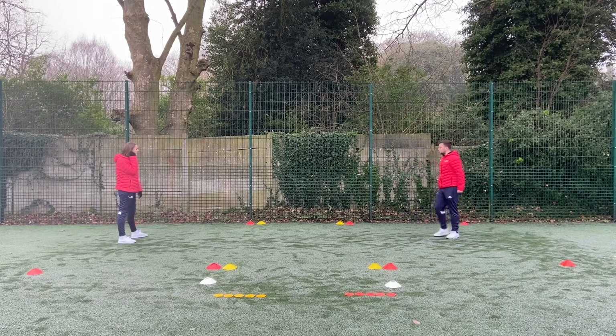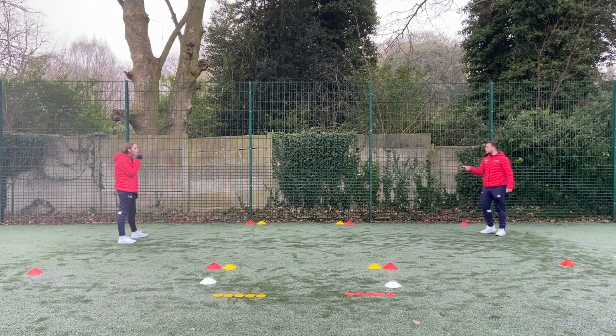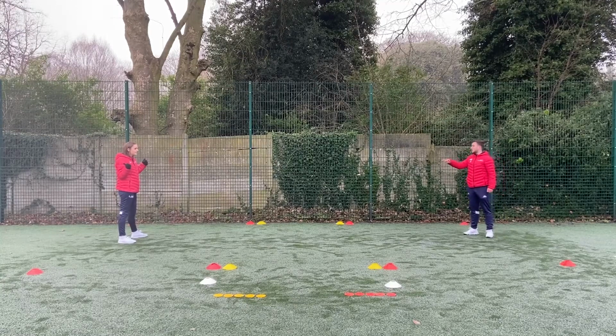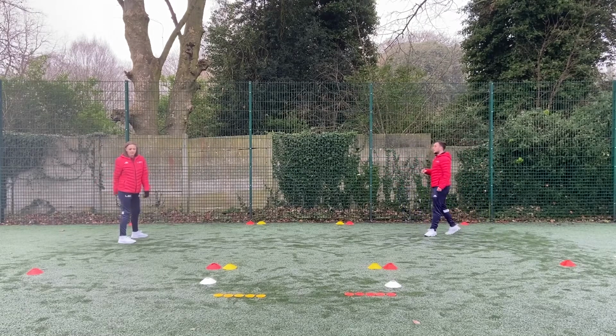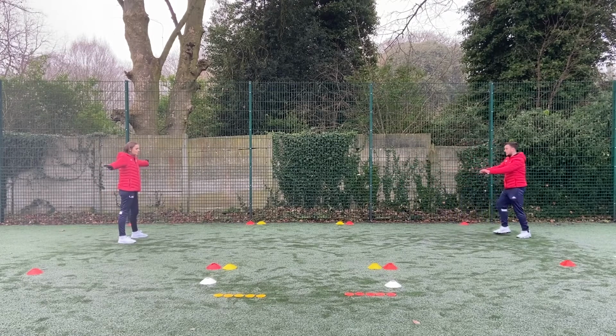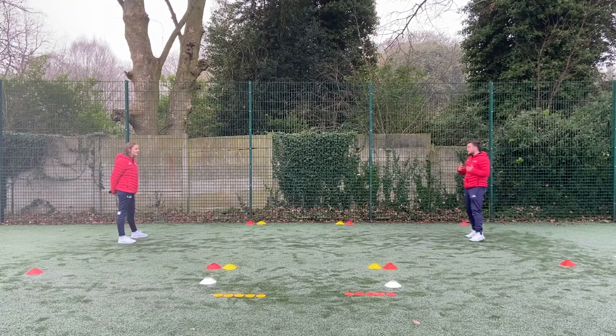So if you're stopping me getting to that side, what else have you got to think about as well as me? Go on. Yeah. Behind you. And what is behind you? The goal, or where am I trying to get to? The end zone. The end zone, yeah? So what? That's an empty what? Space. The space, yeah?